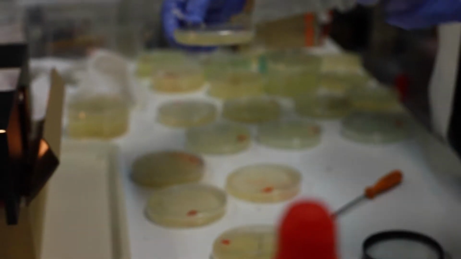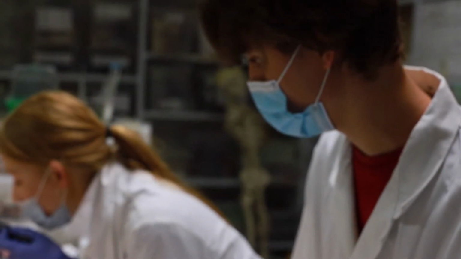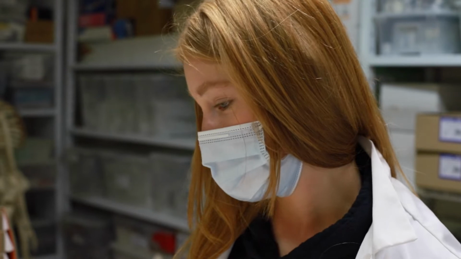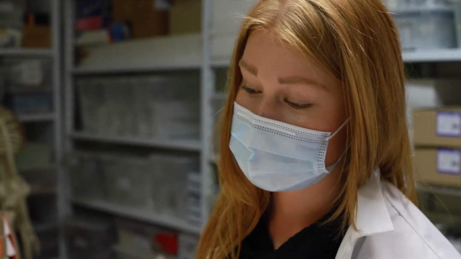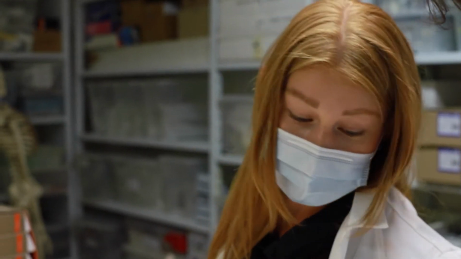We grew bacteria and we're testing different antibacterial substances on it. So he was testing different toothpaste and different mouthwashes, and I was testing different ingredients of hand sanitizer to determine which ingredient in hand sanitizer is the antibacterial one.